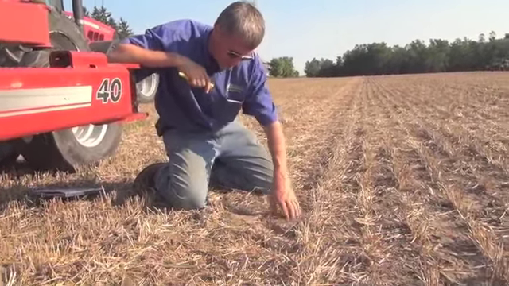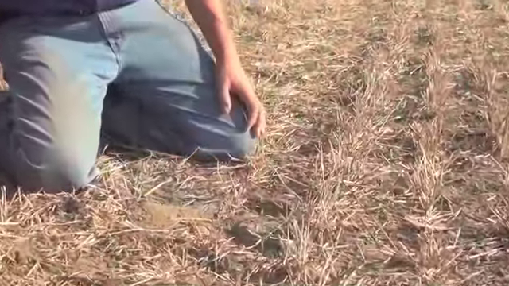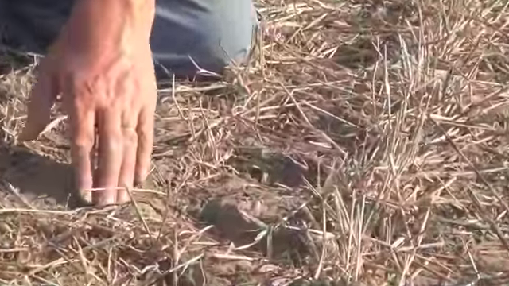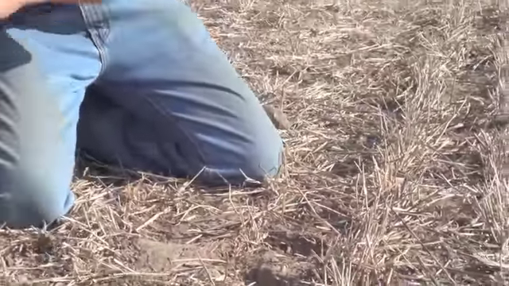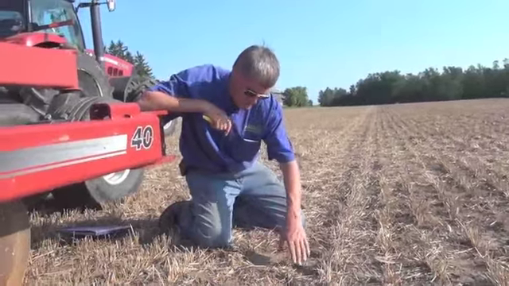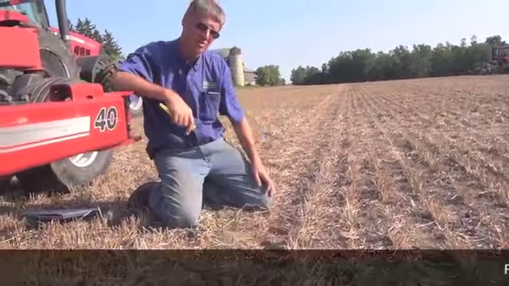But right here we have some wheel tracks. Maybe these are from a sprayer. These are probably 3/4 of an inch deep. They could be an inch deep, they could be deeper. So if you said, for example, these cleat tracks were an inch deep and you were seeding an inch deep with the seeder, you would have seeds on top of the ground.